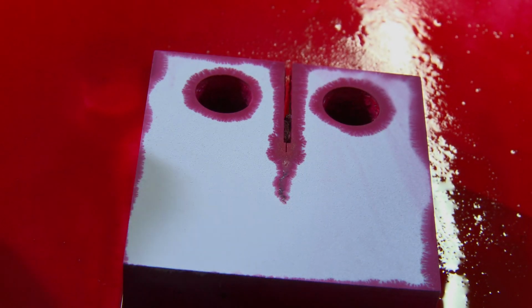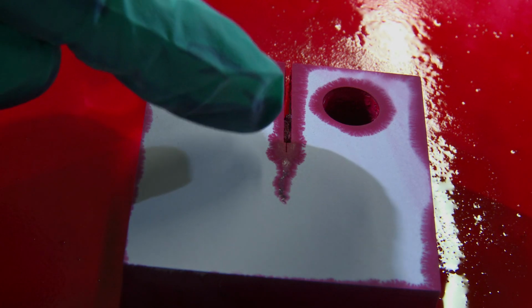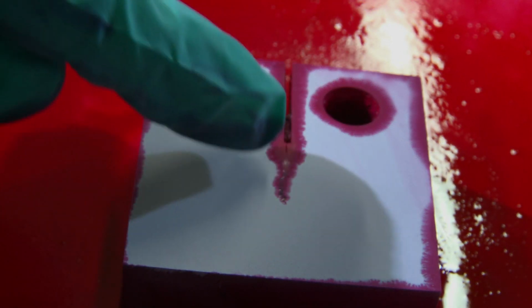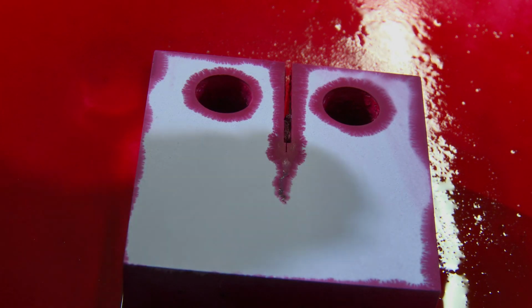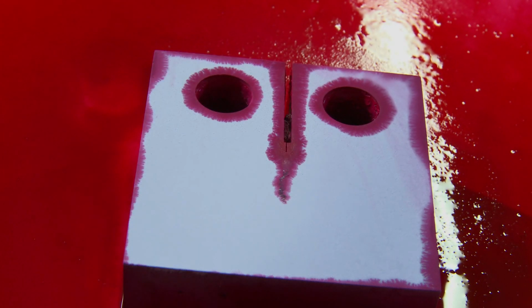Okay, so we've left this sample 10 minutes to develop, and what we can see is there's a crack emanating down the middle of this sample. You can see that, all the red that's coming out. You can also see it around these holes and around the edges, and that's just where we didn't clean inside the holes and inside the edges. So that penetrant is then being sucked back into the developer.